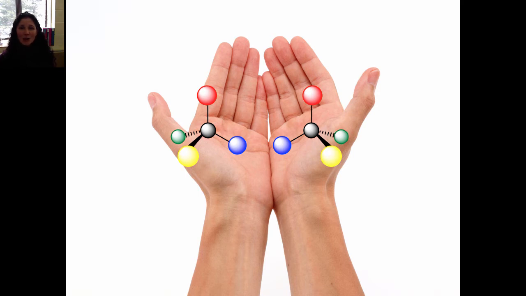And their chiral properties are important for how they interact with biological systems, because many of the molecules in biological systems are also chiral. Chiral molecules interact with other molecules, just like your right hand interacts with a glove. If it is a right-handed glove, your hand feels differently than if it's in a left-handed glove.